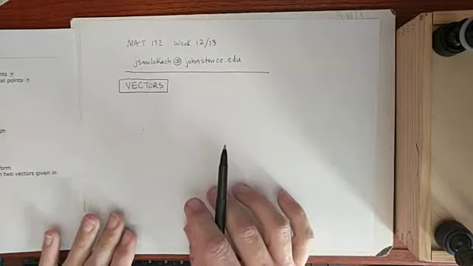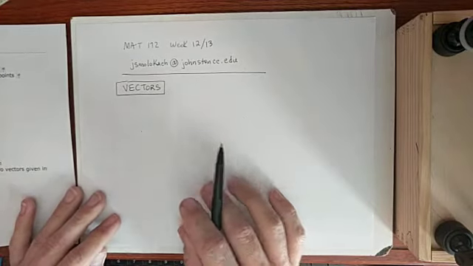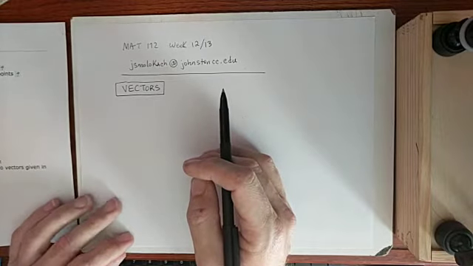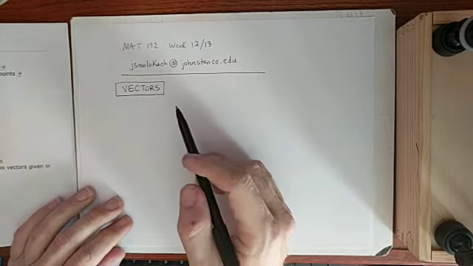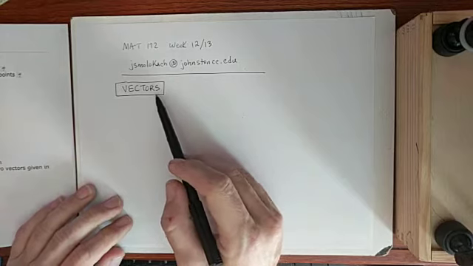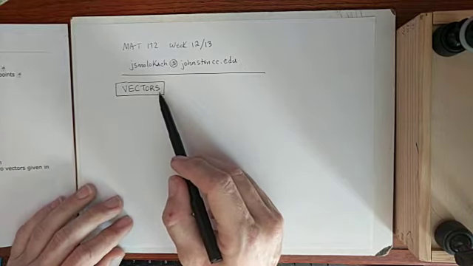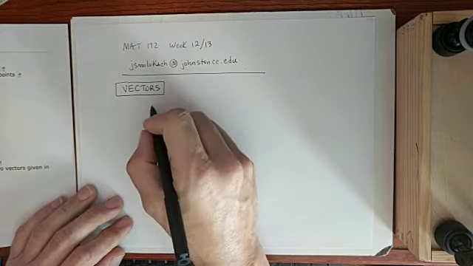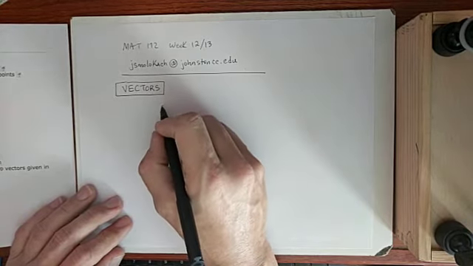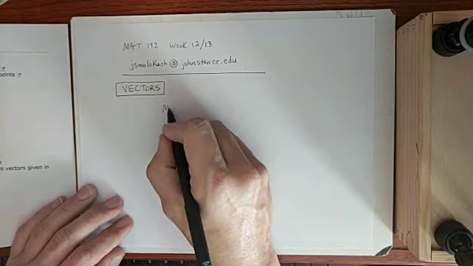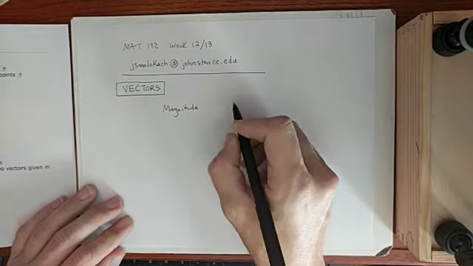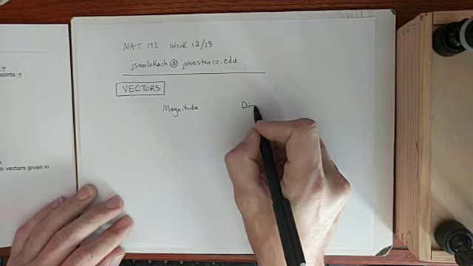Okay, so let's talk about what a vector is. A vector is a quantity. It's something that can be measured, but this vector has two different measurements, right? A vector is a quantity that has magnitude and direction.